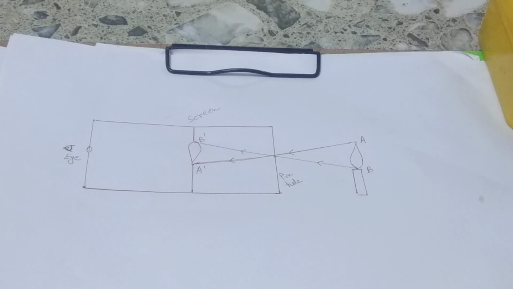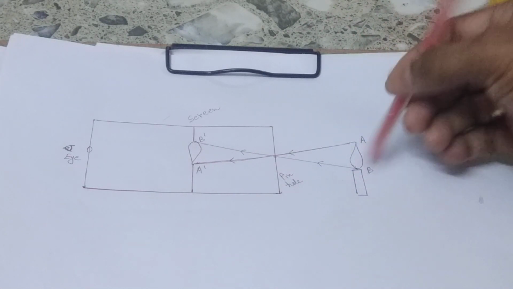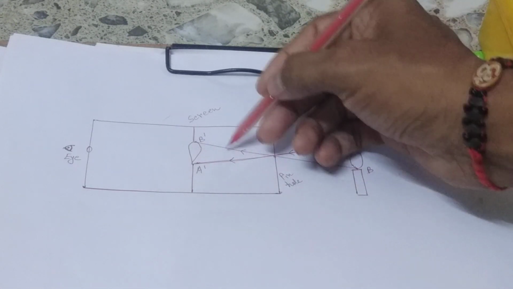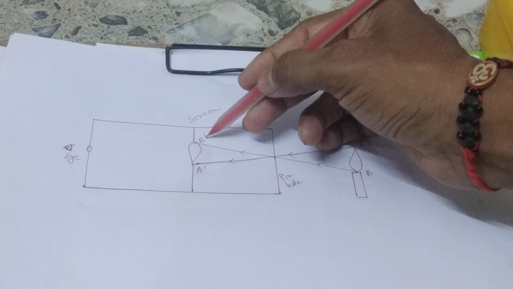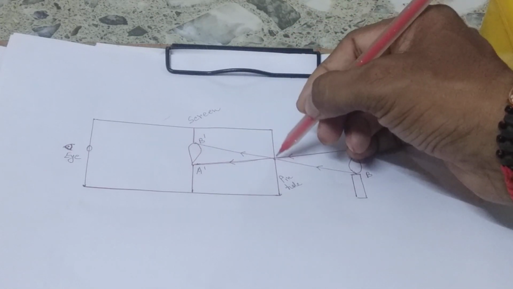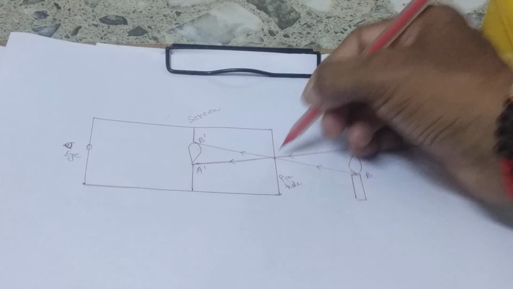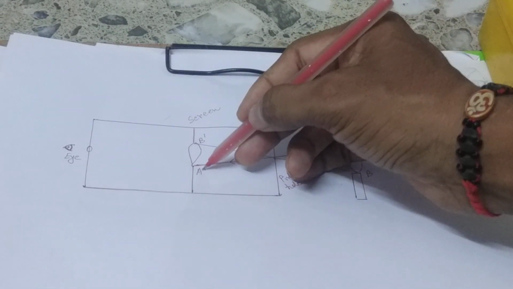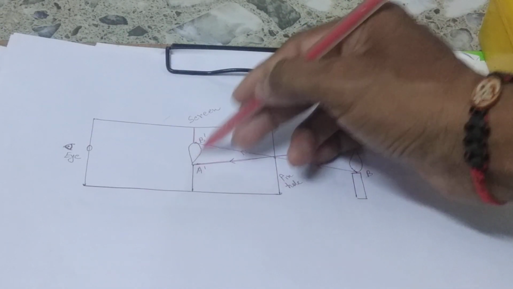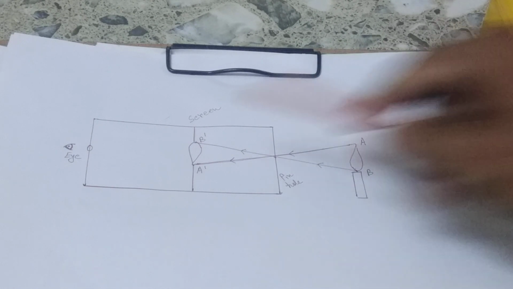And you have to remember that the pinhole camera is based on the rectilinear propagation of light. You see, this is that light travels in a straight line. You see, the point B goes to B dash. Since the hole is very small, what we call a pinhole, A goes to A dash, B goes to B dash, and forms an inverted image on the screen.